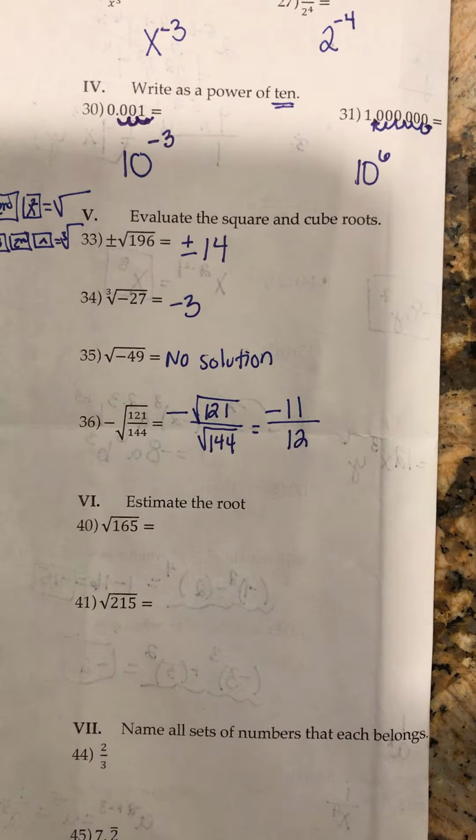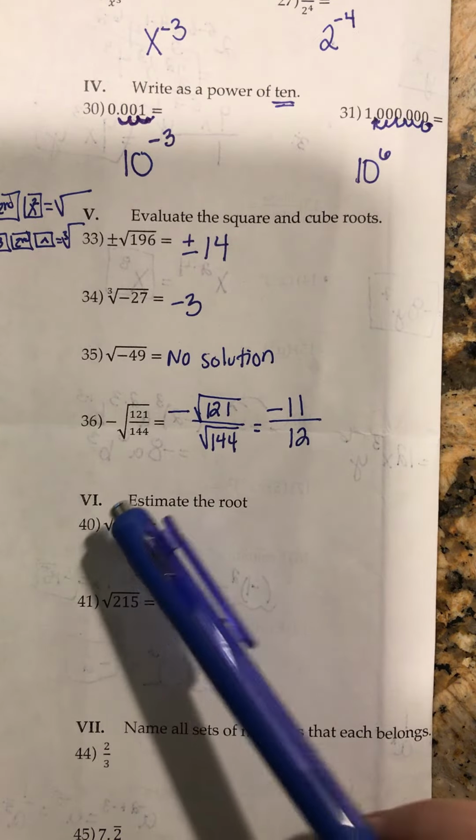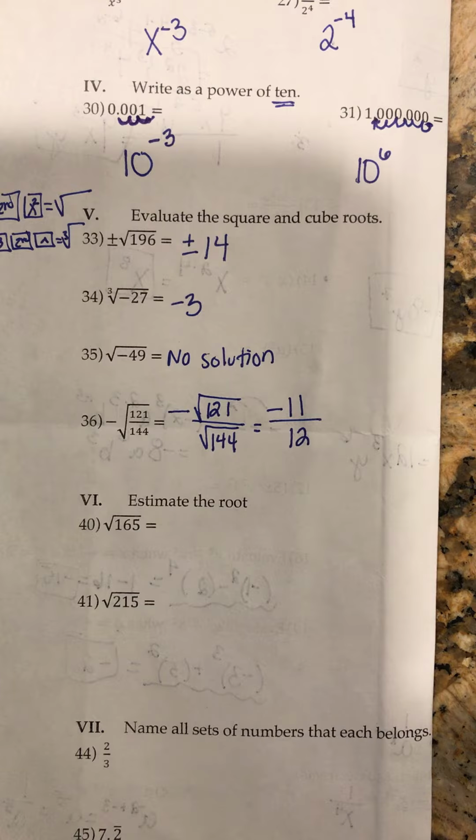When you're estimating roots, such as the problems in section 6, you want to make sure that you use your perfect squares sheet, which was the half sheet of paper with all the list of perfect squares and perfect cubes. If you do not have that sheet, feel free to use your calculator and start plugging in values to see what the root is closest to.